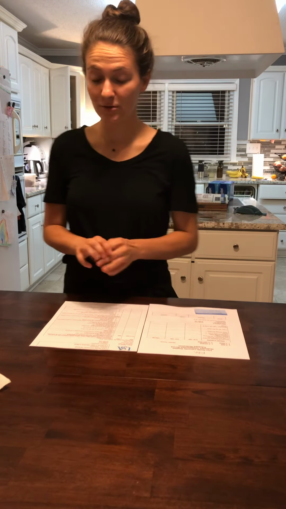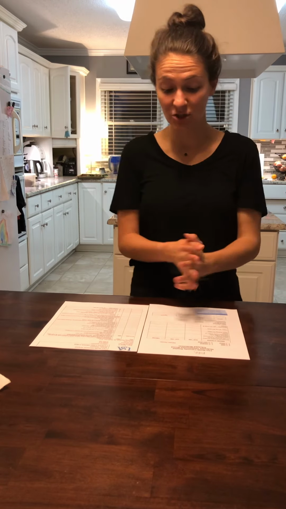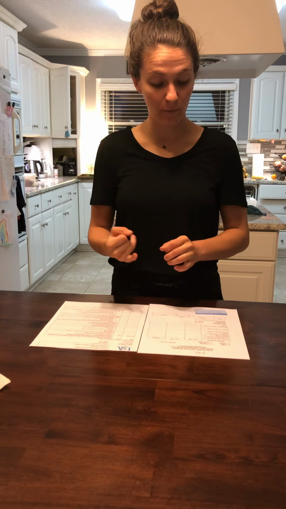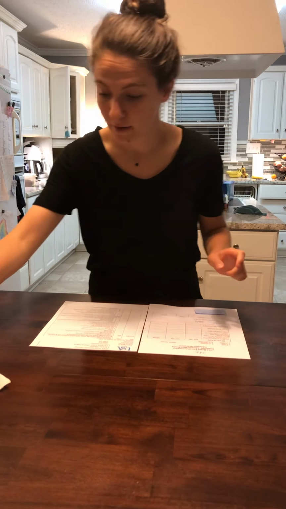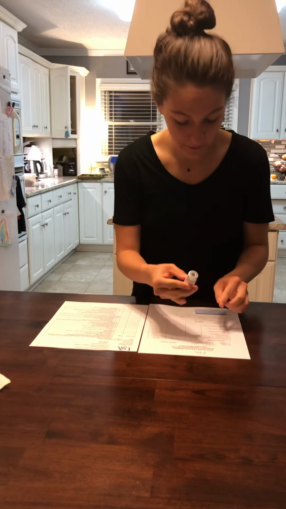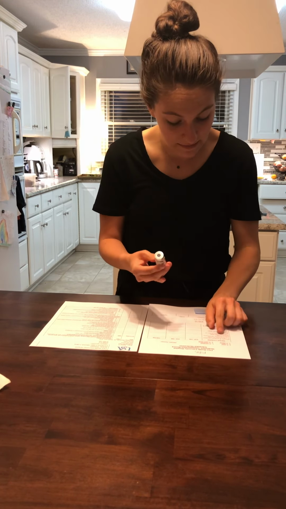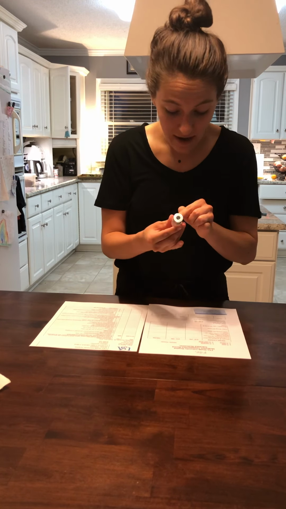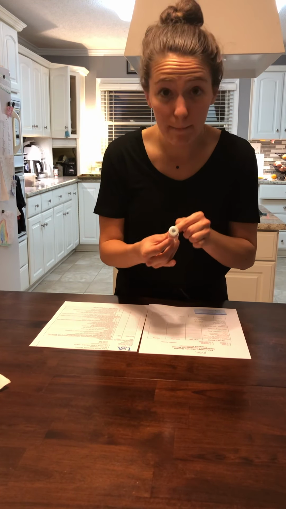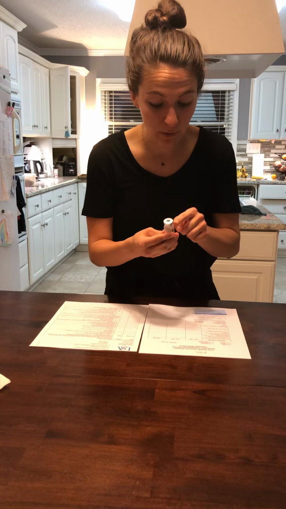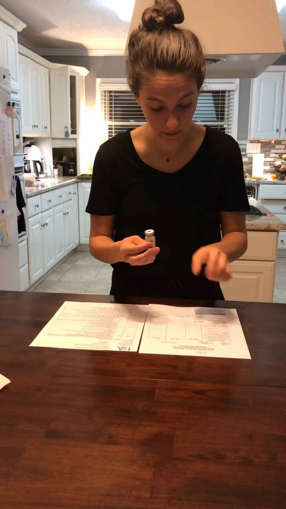So now I'm gonna go ahead and get my medicine gathered. So the first thing I'm going to do is perform hand hygiene. And I'm going to gather my supplies for the right patient, which is heparin. So I'm gonna get my medicine and it's heparin. I'm going to make sure that it's not expired, and it's not. And I see that I need 5,000 units, and this is 10,000 units per milliliter. So that means that I would only need a half of a milliliter.